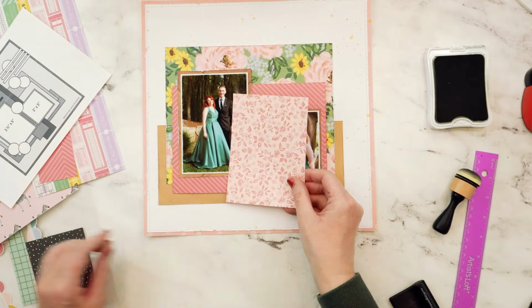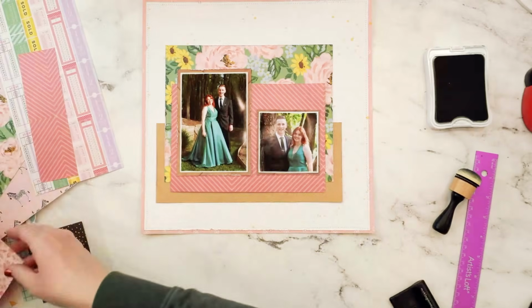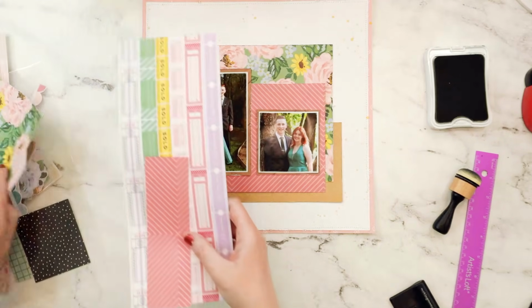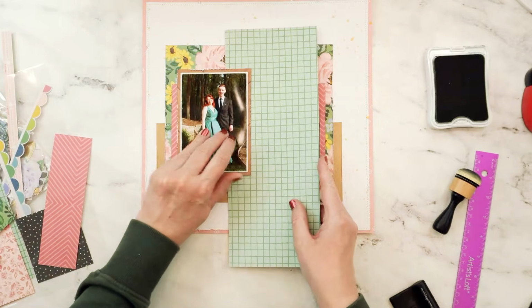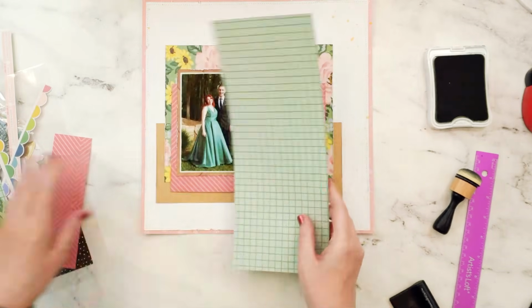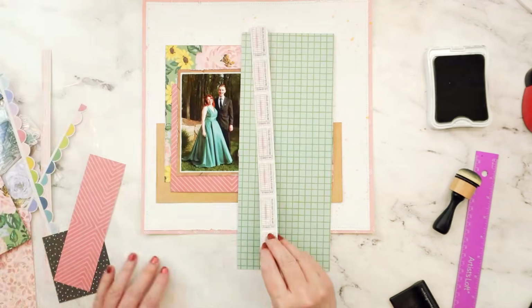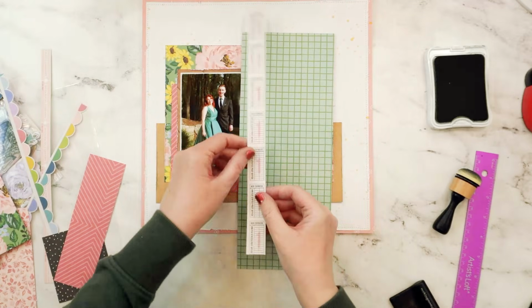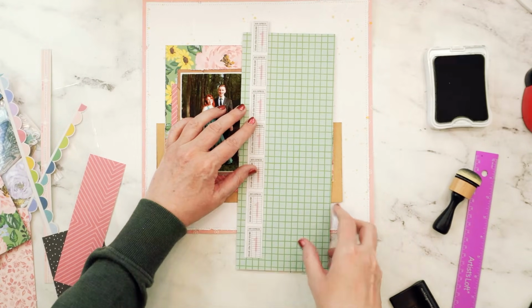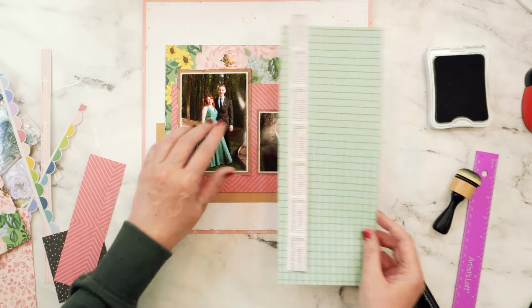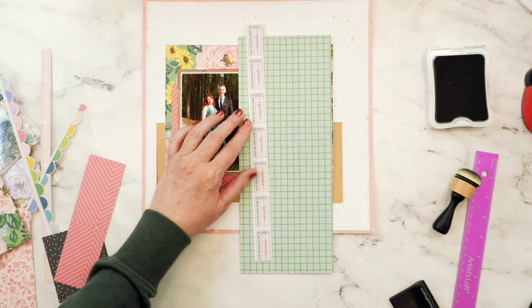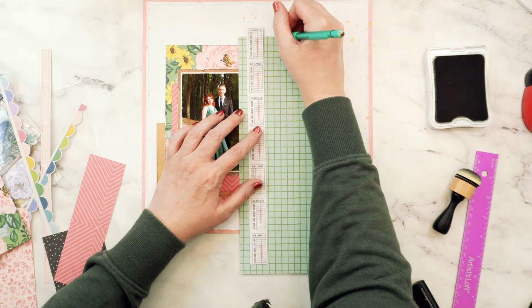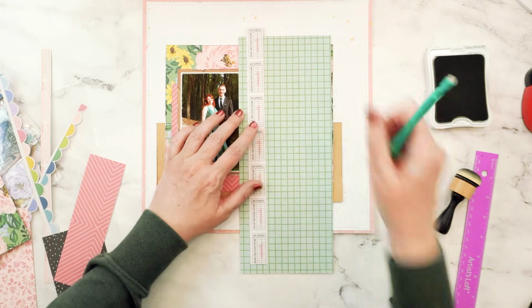That's too short now. So maybe we'll just have to utilize this green piece, which I think is really fun. And I have cut out some tickets from it previously, so maybe I'll layer those two up, and I think that will be really fun. So let's cut this one about right here.